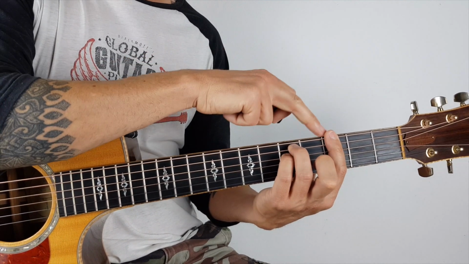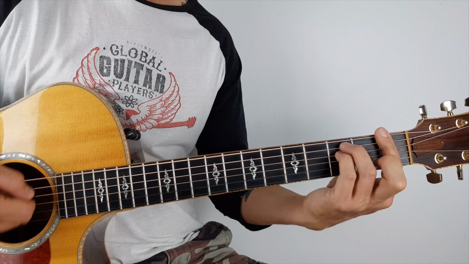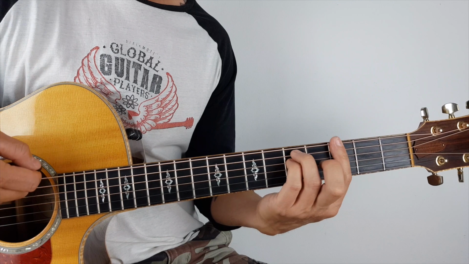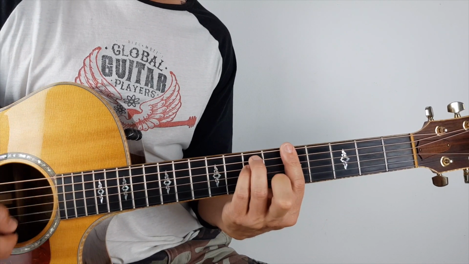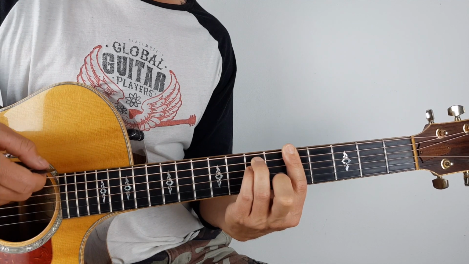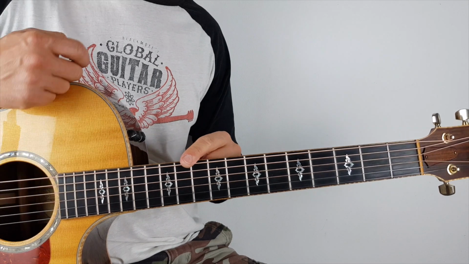But now because that note there is G, it becomes G minor. F minor, 2 frets up, G minor. Yeah, you guessed it. If I go 2 frets up again, it'll become A minor. So now you know the importance of learning the notes on this bottom string.